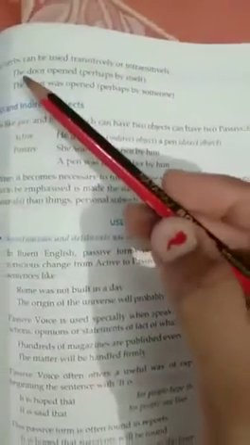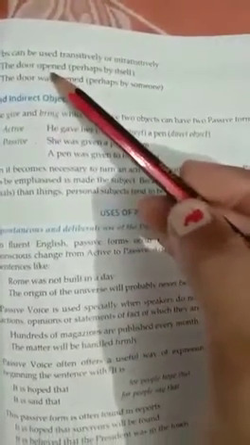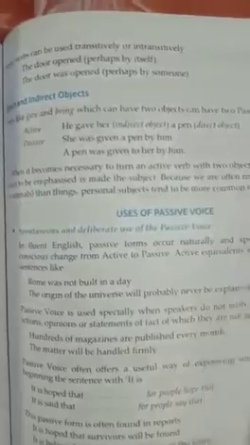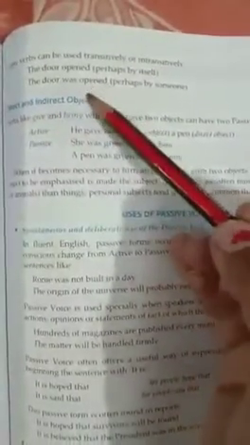Again, many verbs can be used transitively or intransitively, like the door opened. Perhaps it can be opened by itself, it can be opened by someone like mother, father, etc. So the door was opened. Okay, these show the pattern.